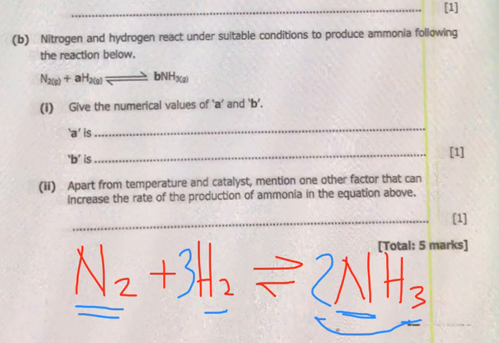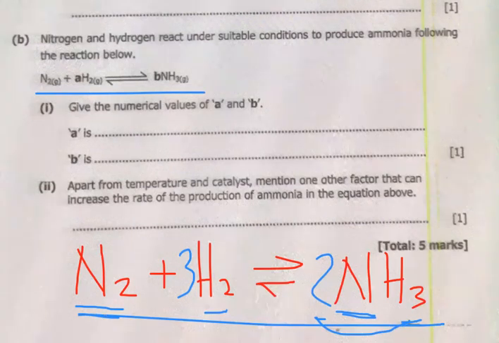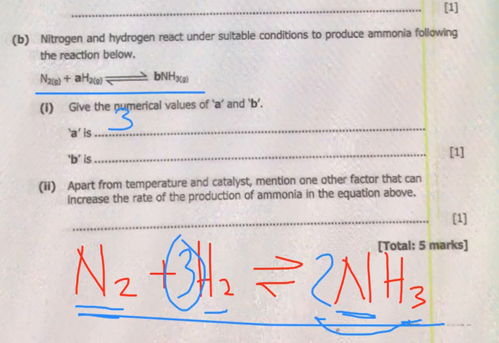Now, the question says this equation was balanced, but they did not put numbers for the coefficients, they had just put letters. So which letter, according to the question that we've done here, is being represented by A? The coefficient of hydrogen, definitely it's a 3. So we're going to have a 3 here. And look at the coefficient of ammonia here, NH3, the coefficient is 2. So we're going to put a 2 here.